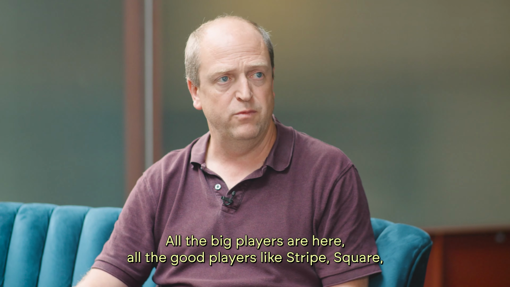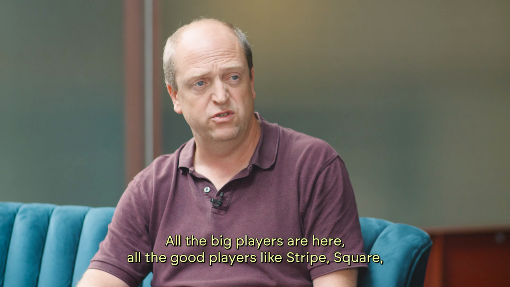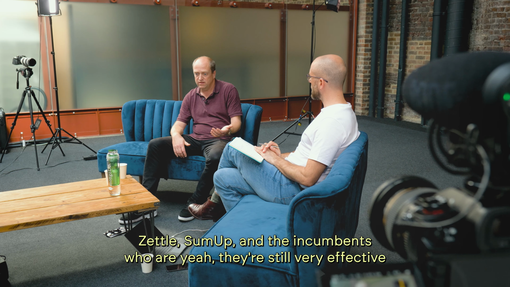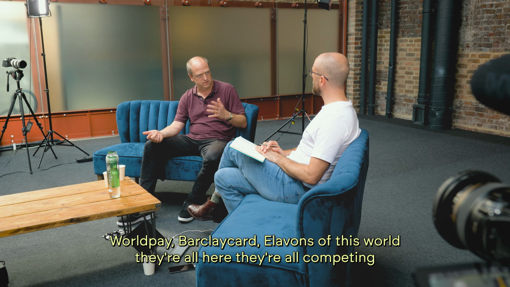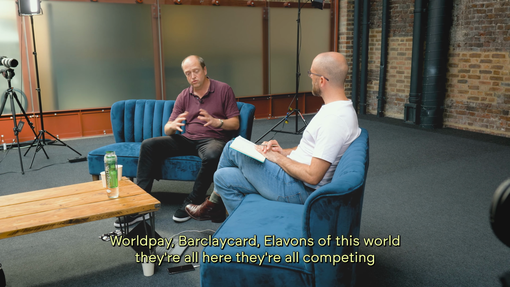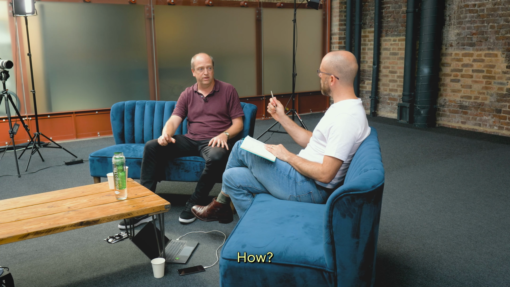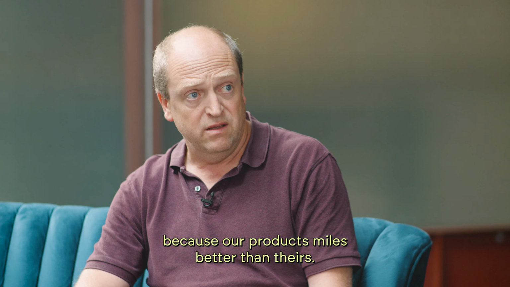All the big players are here, all the good players like Stripe, Square, Zettle, SumUp, and the incumbents who are still very effective, WorldPays, Barclaycards, Elavons of this world. They're all here, they're all competing, and we took a huge portion of their market in 2 years because our product's miles better than theirs.